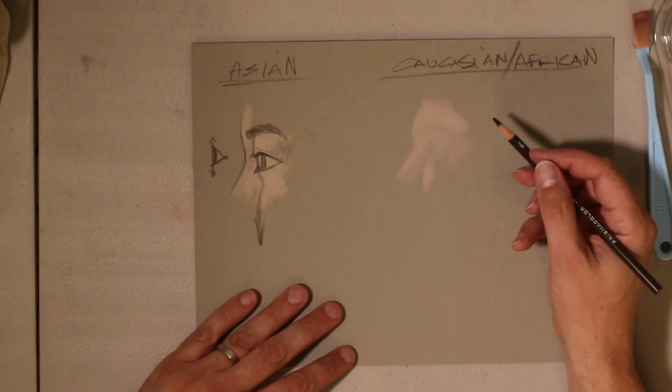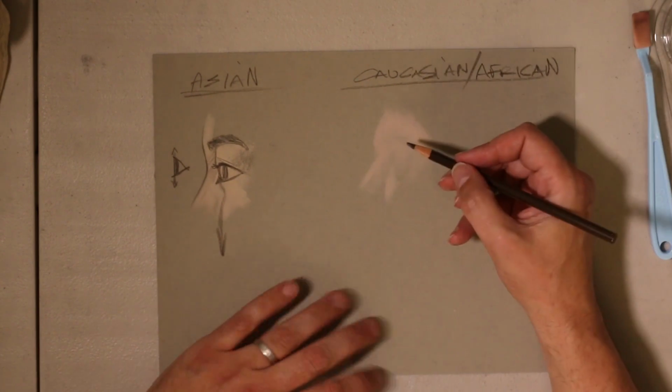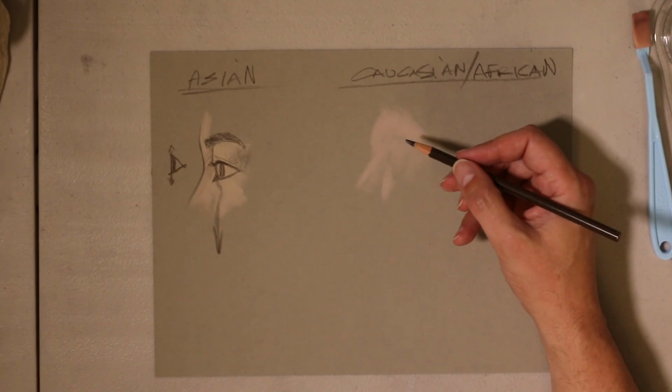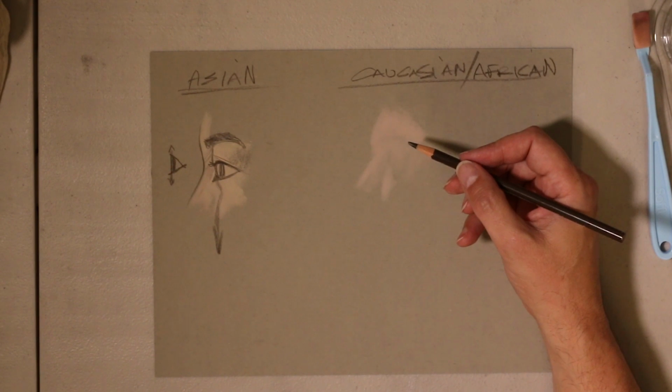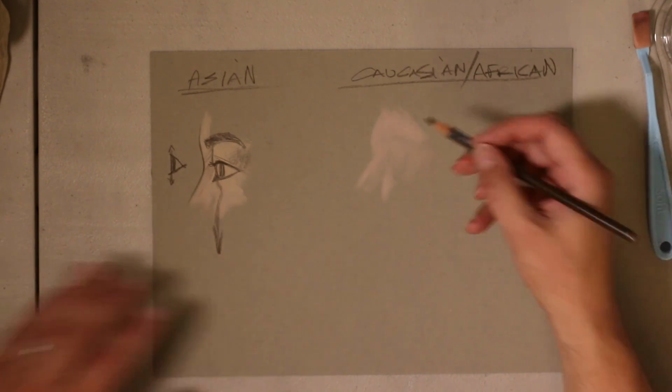Okay, let's look then at the difference in profile at a Caucasian African eye setup. So these are different ethnicities here.